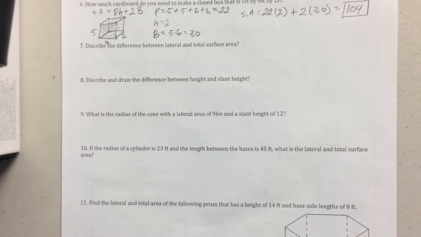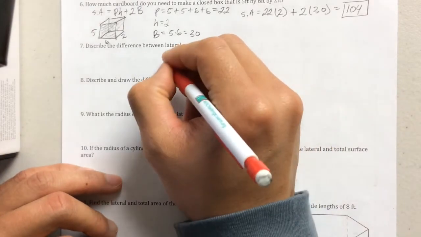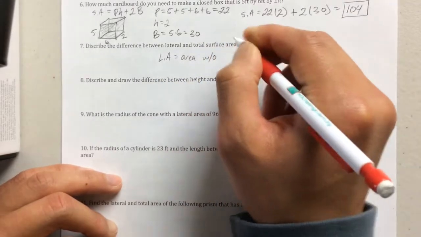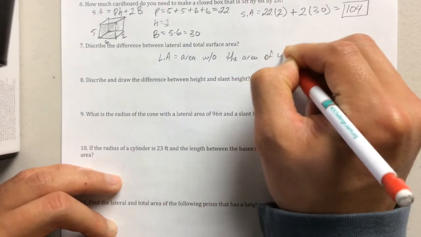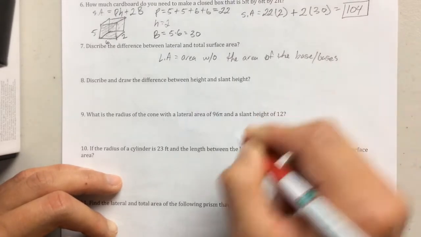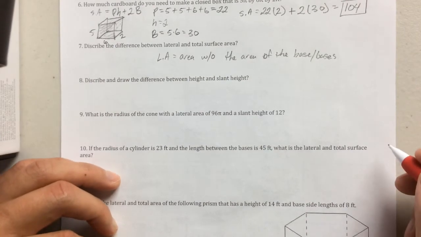Number 7 and number 8 are similar. It's basically describing the difference between lateral and total surface area, and also the difference between height and slant height. Lateral area is basically area without the area of the base, or bases. And surface area is area with the area of the base.